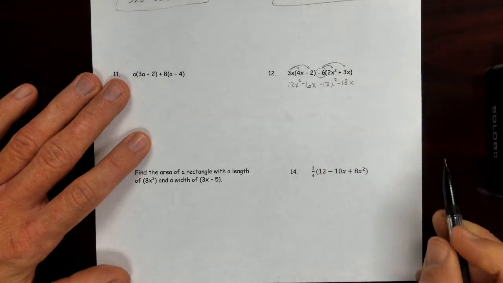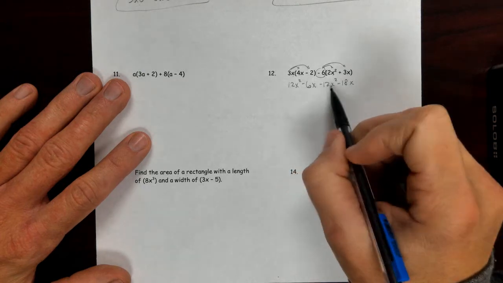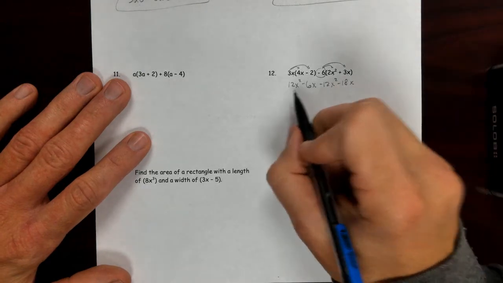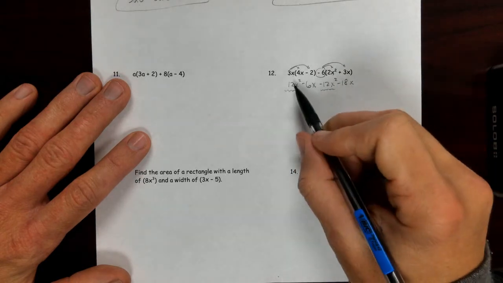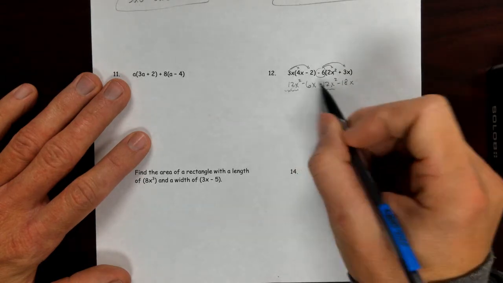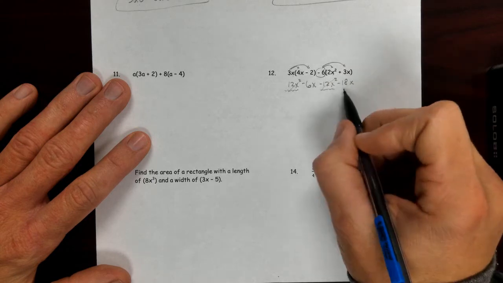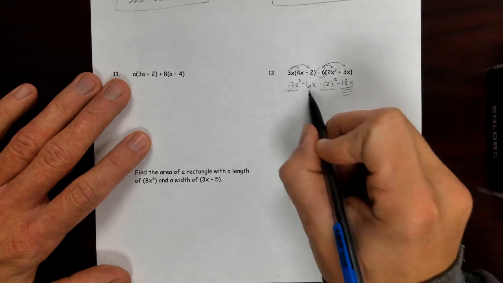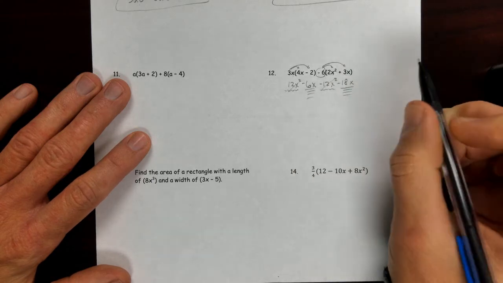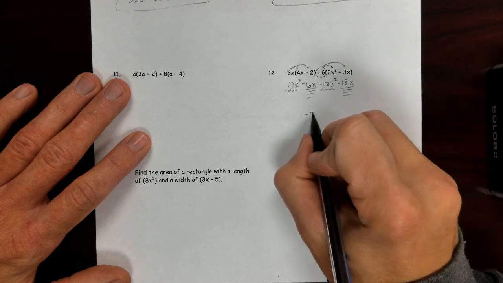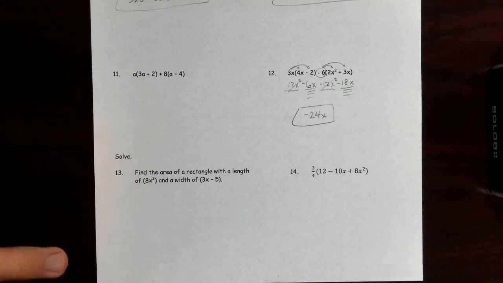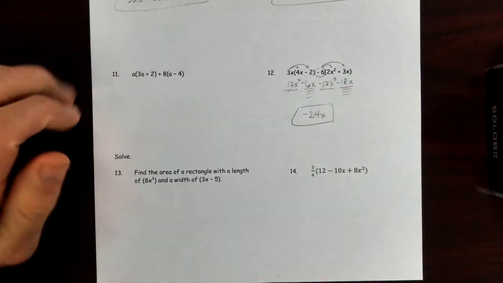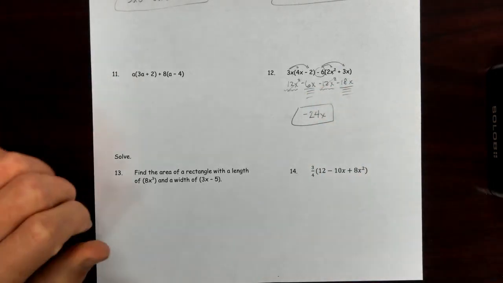Now let's look for like terms. These are all subtracted, I guess you'd say, together. So I've got 12x squared and I've got a negative 12x squared. Well, 12 minus 12 gives me nothing, so those cancel out. Here I've got a negative 18x and a negative 6x. I'm going to combine those and I get a negative 24x to the first power. Again, when you are combining, you do not change the exponent, only when you are multiplying.